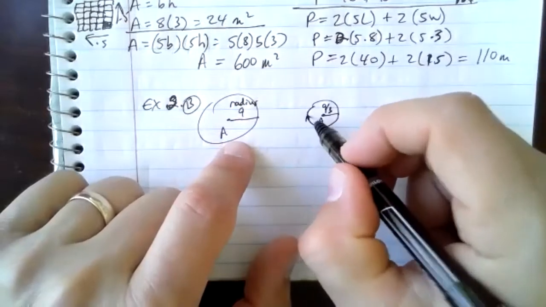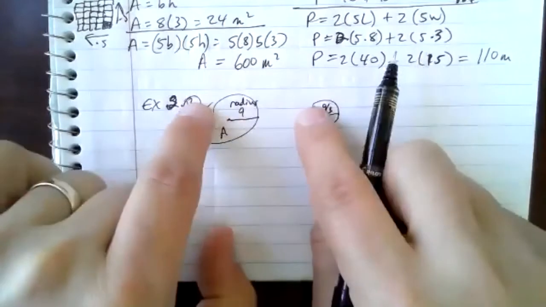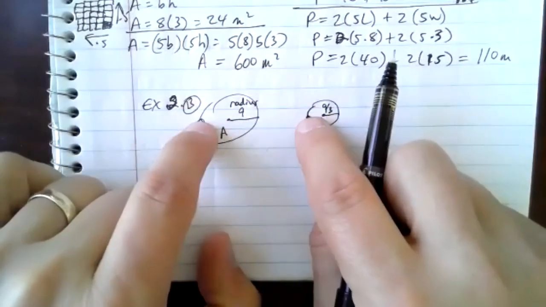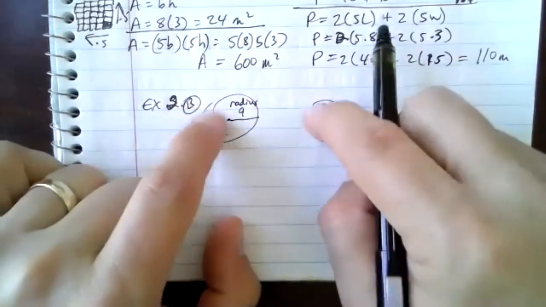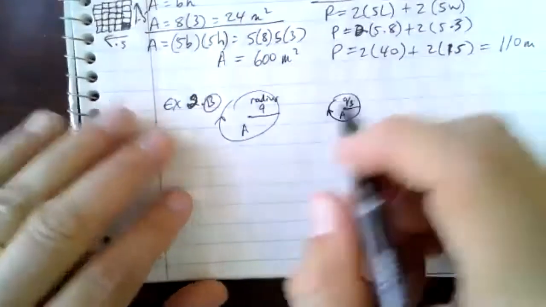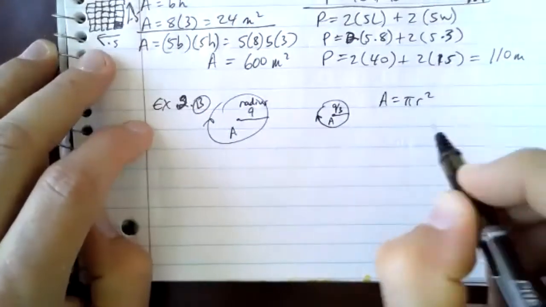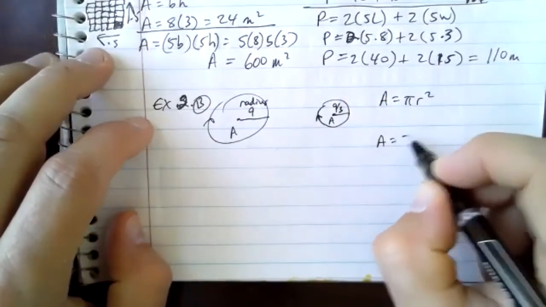Obviously, if this were a snake, it's proportional, right? But it's not the same size. So this distance around would be smaller right here, and then the area would also be smaller too. So let's talk about the area of the original and the area of the new.